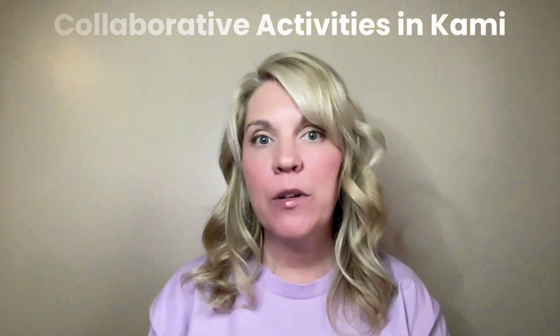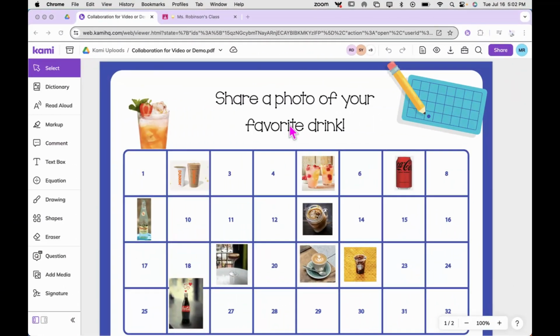Did you know that you can create collaborative activities with Kami? Kami's collaborative environment offers unique possibilities for students and teachers. Let's take a look. Let's use this activity as an example. This is the teacher view. The teacher has asked the students to share an image.